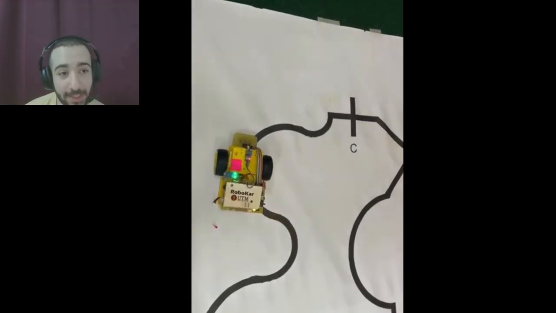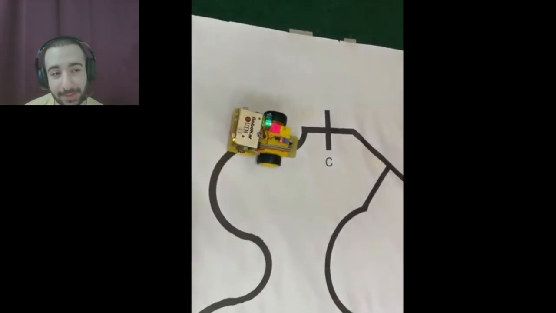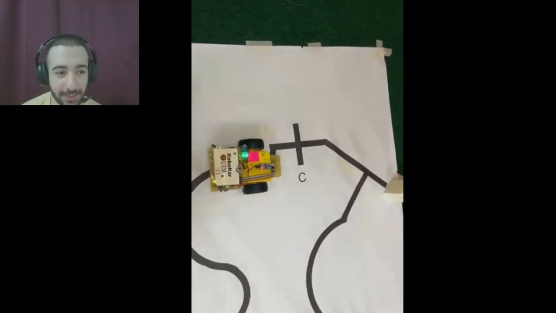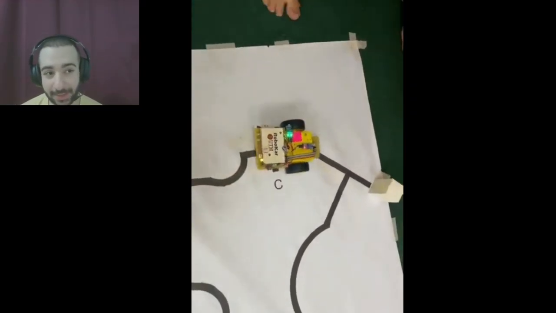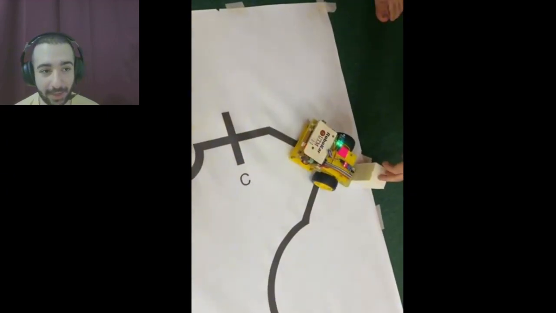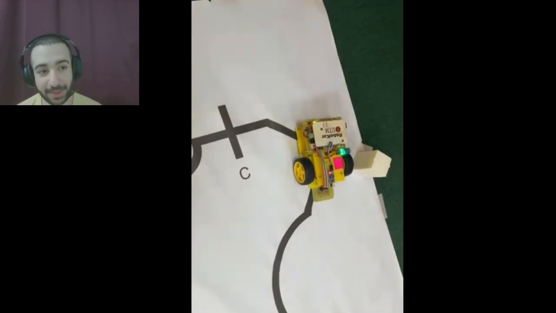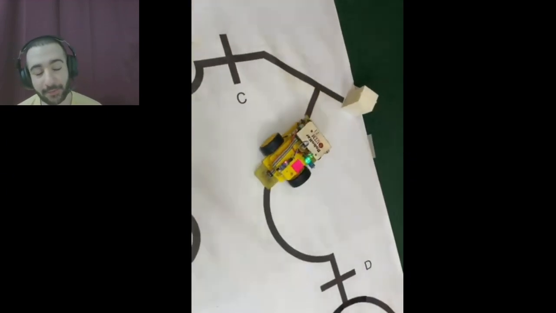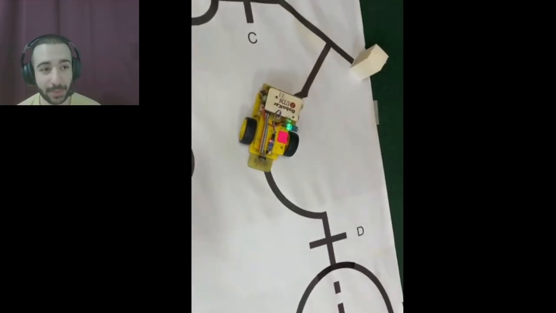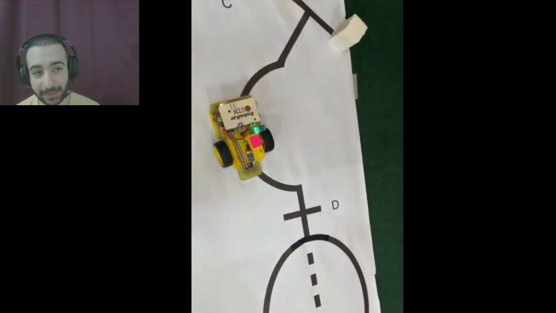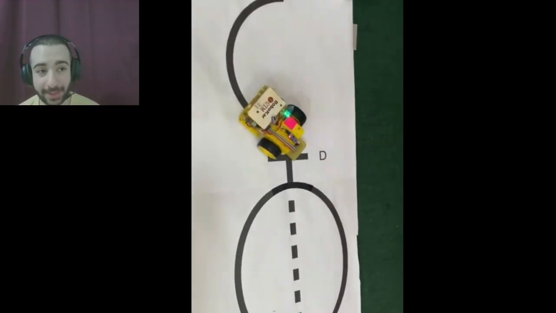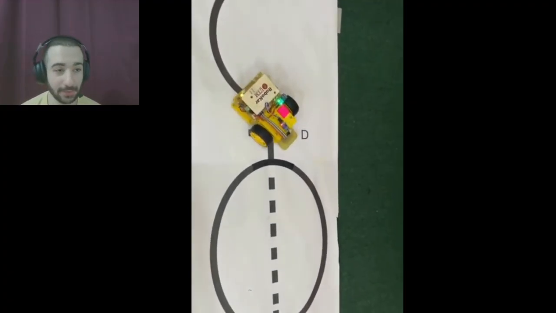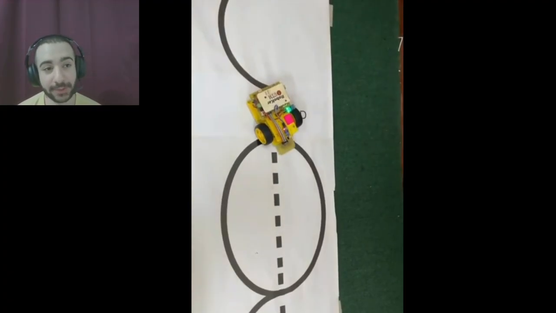From B to C, it is a little slow. I adjusted the logic so that it goes back every time to adjust its pathing, and then for the obstacle detection, once it detects the obstacle, it goes back and then moves to the right side to make it all the way to the third point.